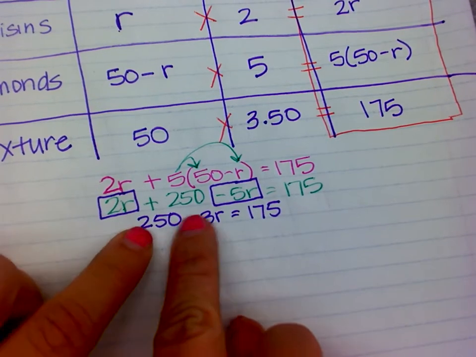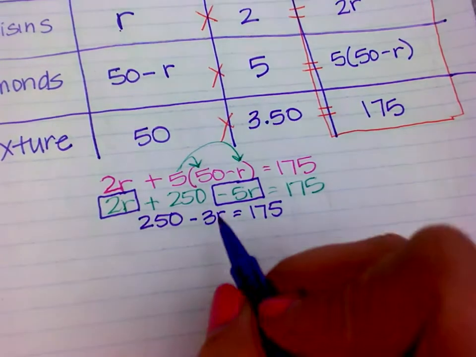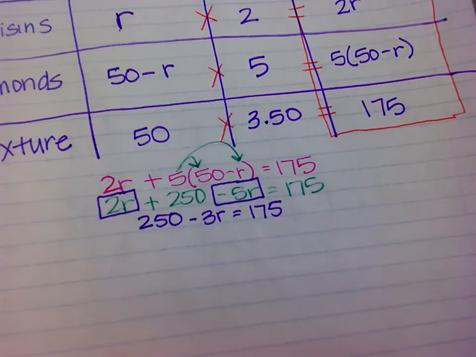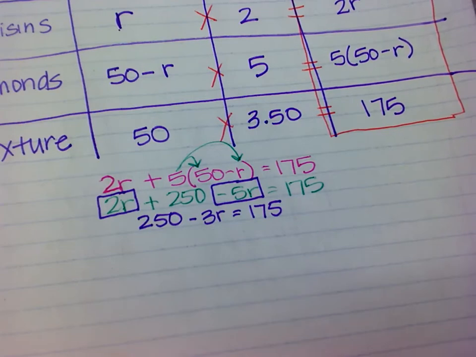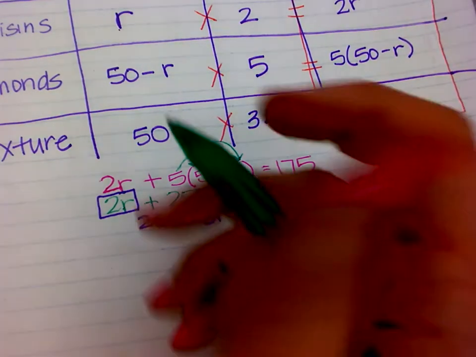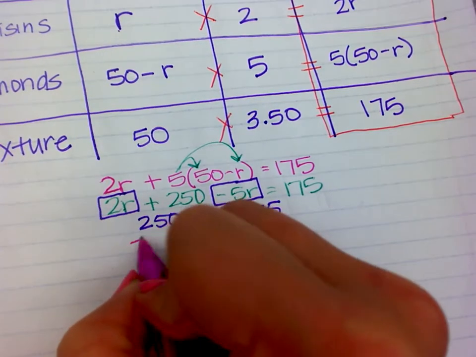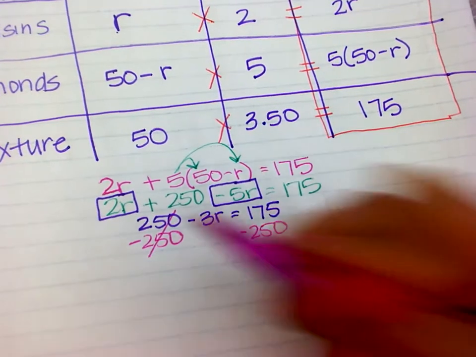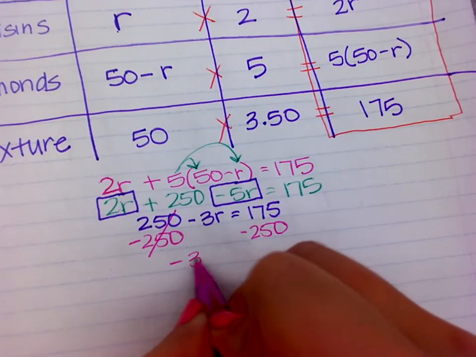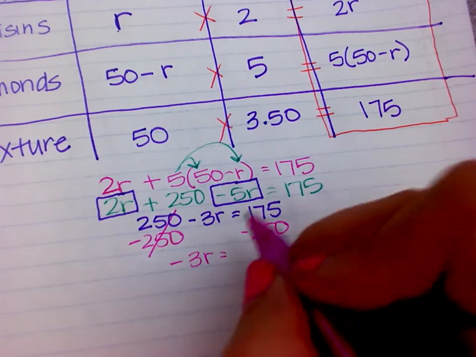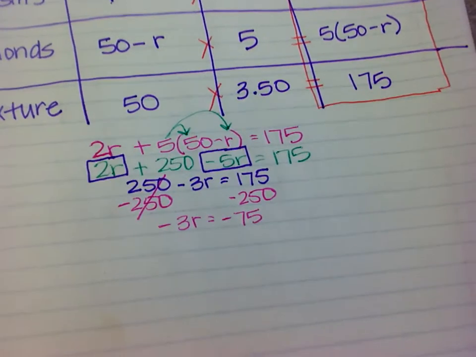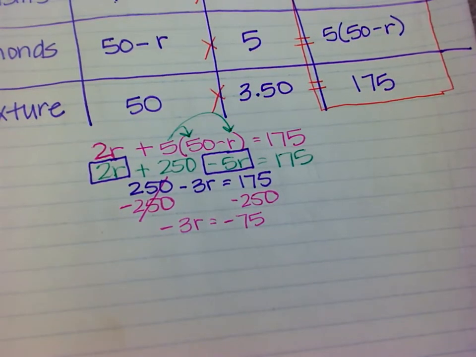All right, with your partner, ready, go, do the next part. Get 3R by itself. How do you do that? Tell Brandon, how do you get 3R by itself? You should have gotten negative 3R equals negative 75.